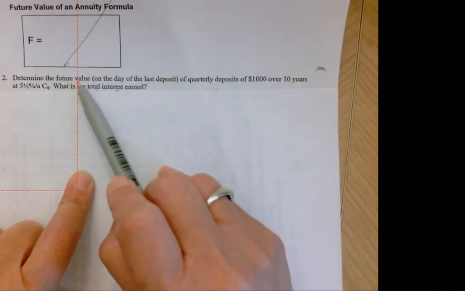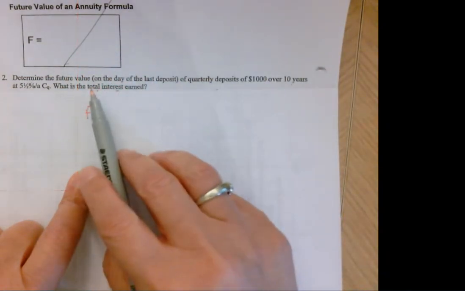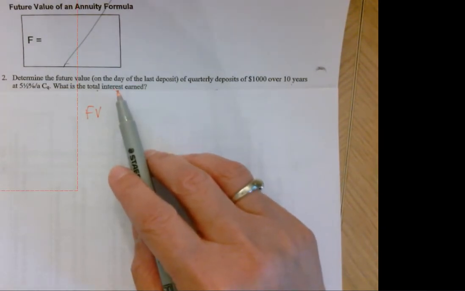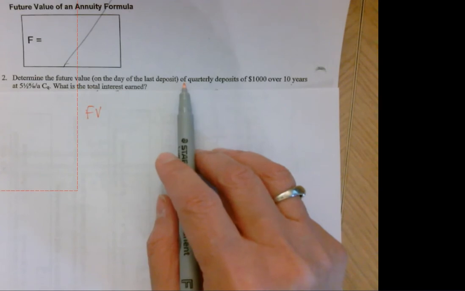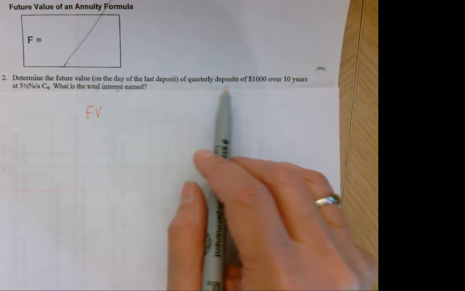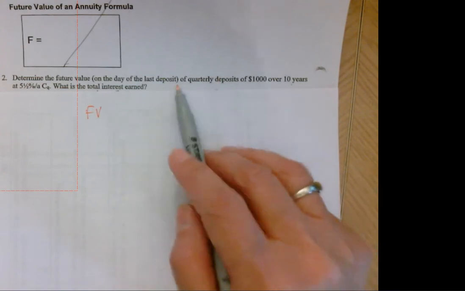So we know we're using a future value formula. The question is, is it going to be future value of a compound interest investment or an annuity? But it says quarterly deposits, which means there's more than one, right? Quarterly means there's 4 every year. So you know right away that that's going to be an annuities question. Okay, and so that's what we're looking for.